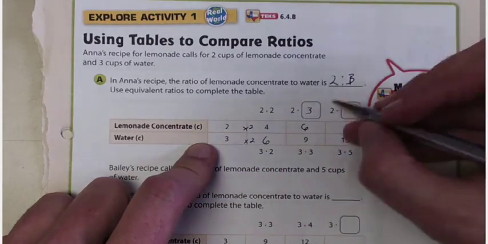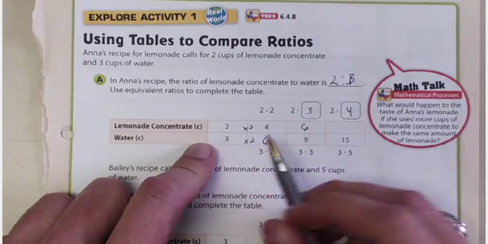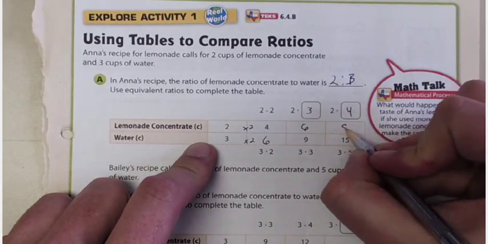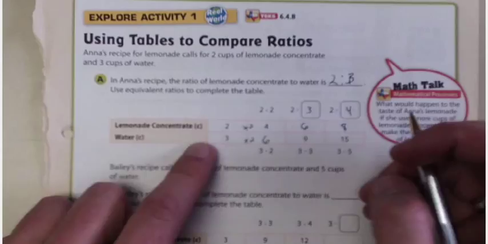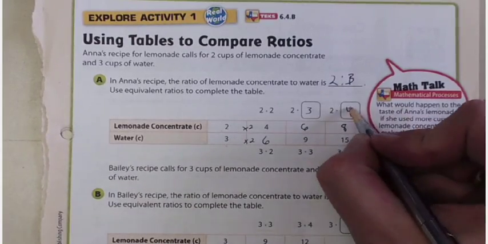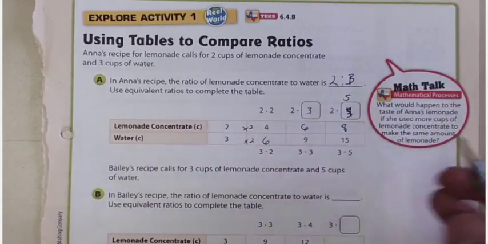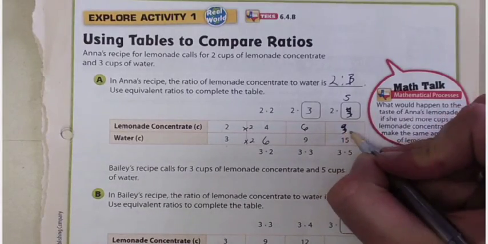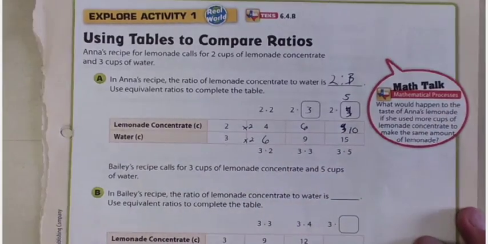And for our last one, we'll do 2 times 4. So 2 times 4 is 8. Oh, I'm sorry, that should be 5. My apologies, guys. Go ahead and scratch that one out. Got a little carried away there. And 2 times 5 should be 10, and 3 times 5 will give us 15.